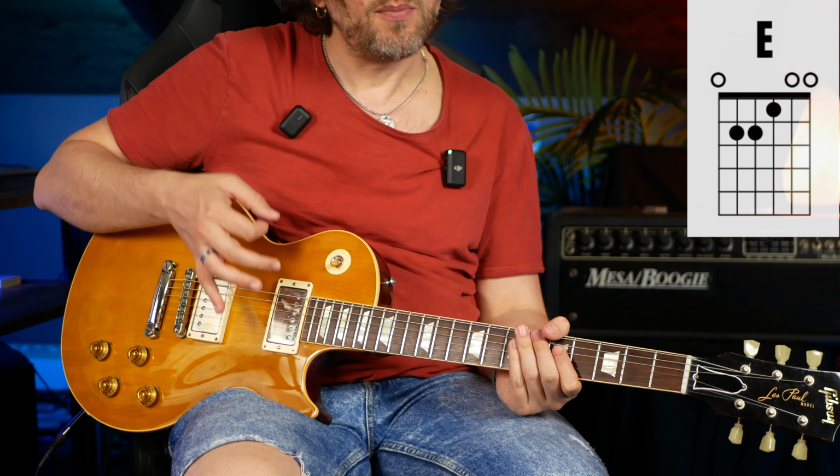I'm trying to play really soft in order to not have that much gain, but if I'm playing hard, again we will have this kind of unstable sound. So once we know these chords, but if you don't know them, don't worry about it.